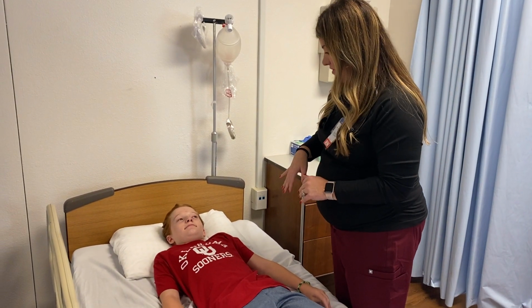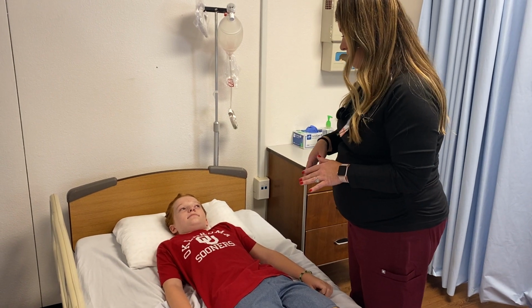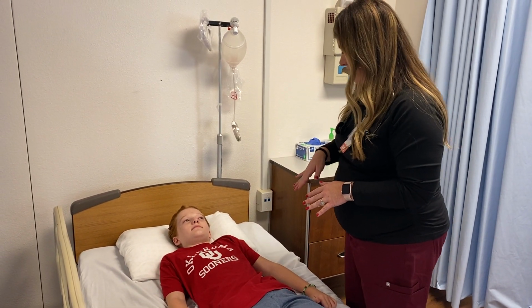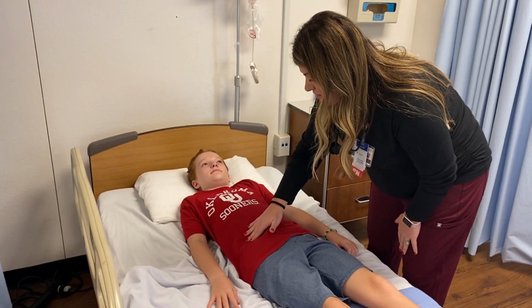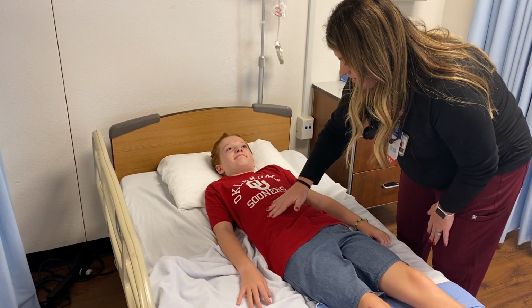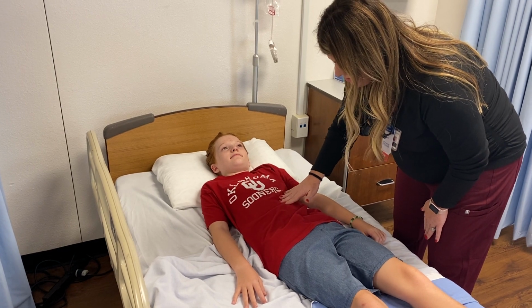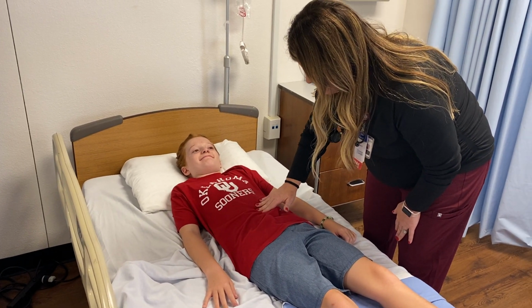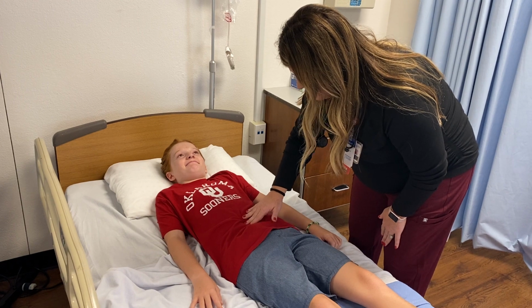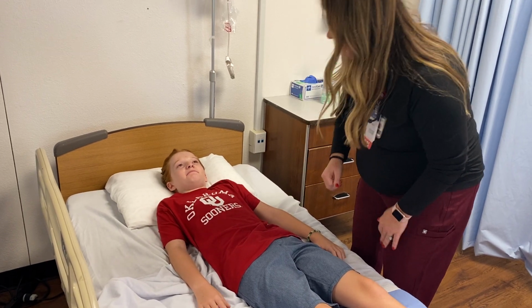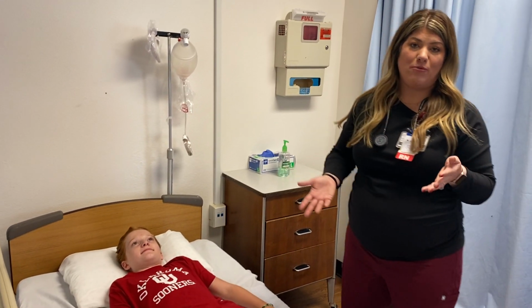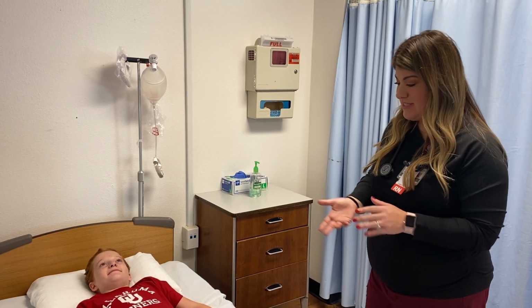And now I'm going to palpate. So I just want you to tell me if there's any pain when I press on your belly, okay? I'm just going to move in a zigzag motion, same way I did with the percussion. No pain? Nope. Okay, and I didn't feel any abnormal lumps, masses, or pulsations.